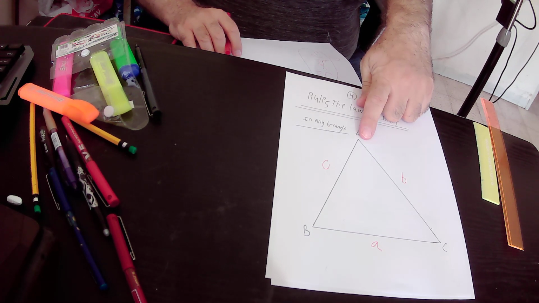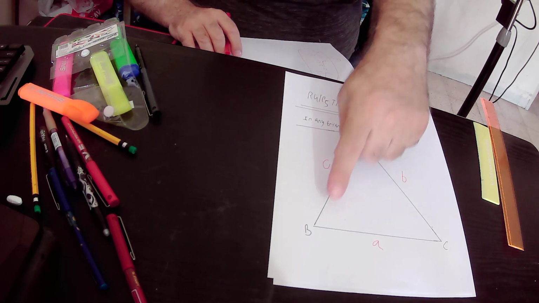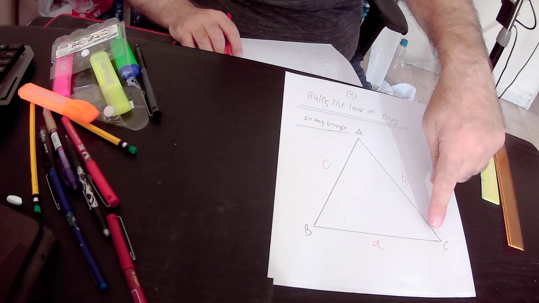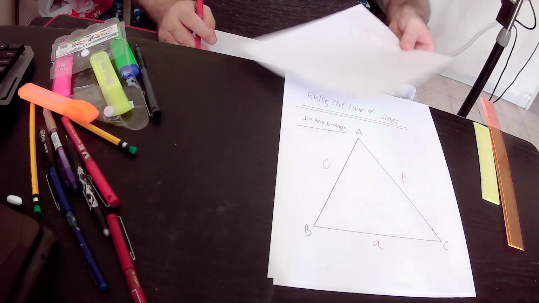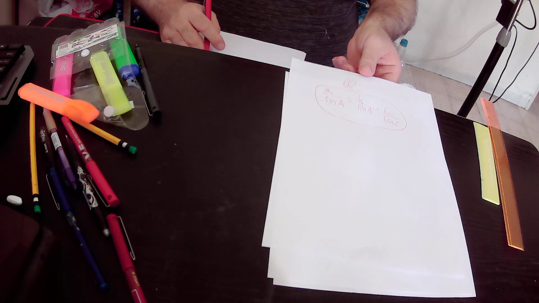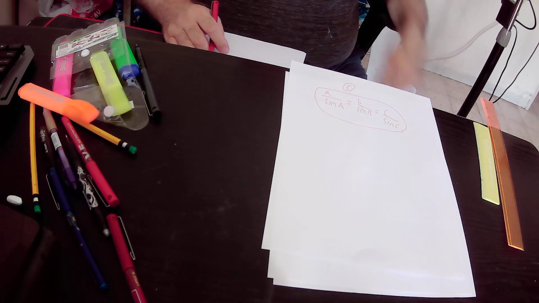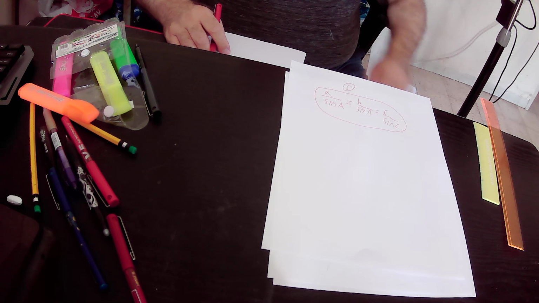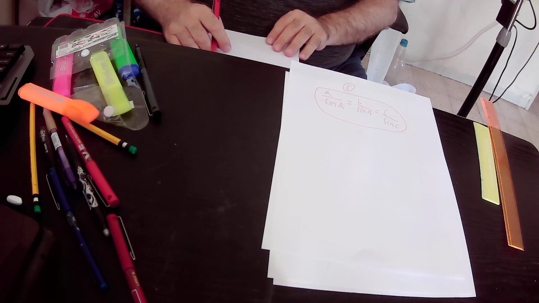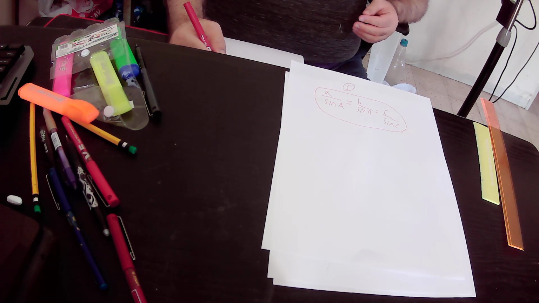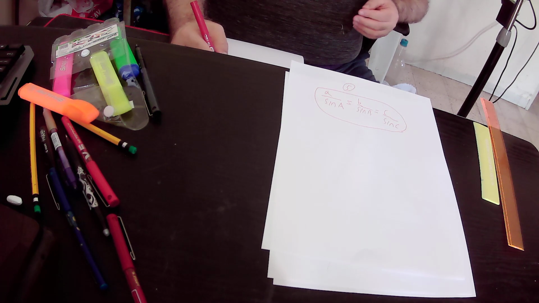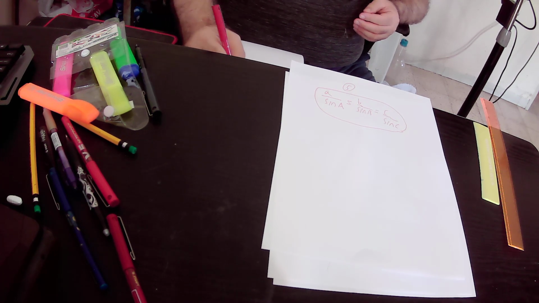Capital A is the size of this angle, capital B is the size of this angle, and capital C is the size of this angle. Okay? And again, we can use the law of sines in our triangle ABC, because it can be used in any triangle.